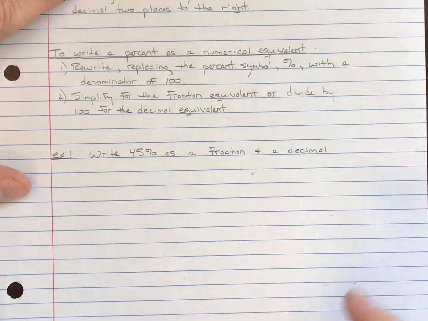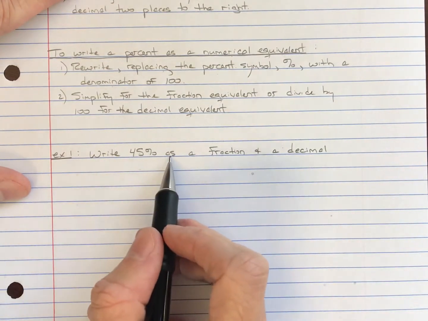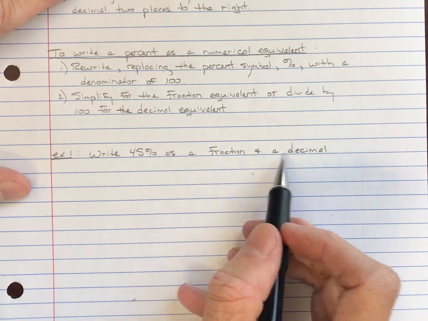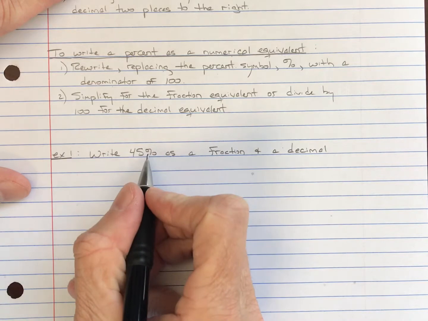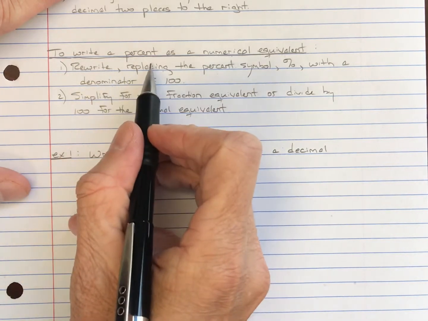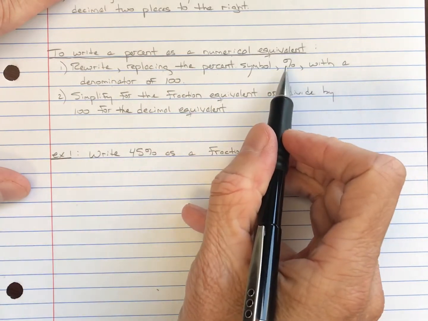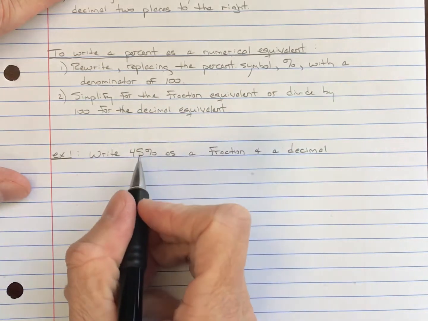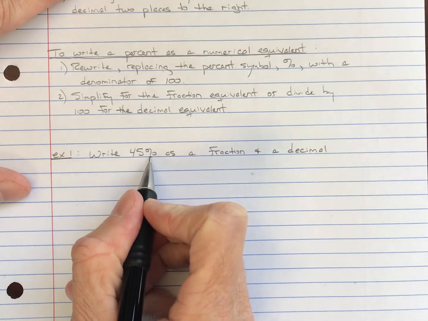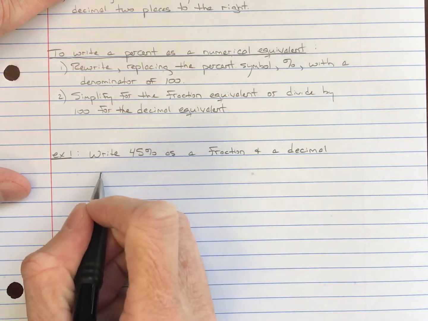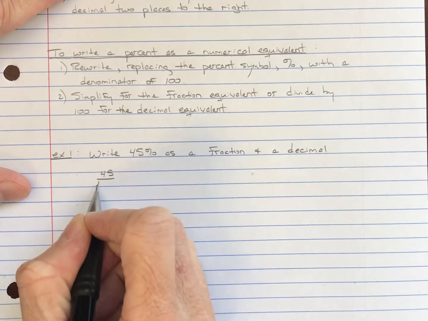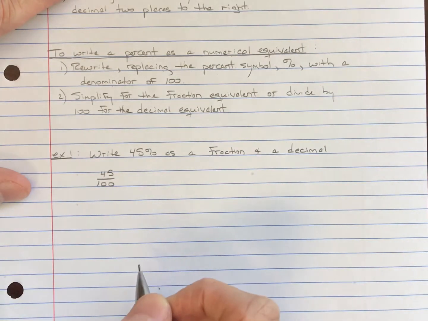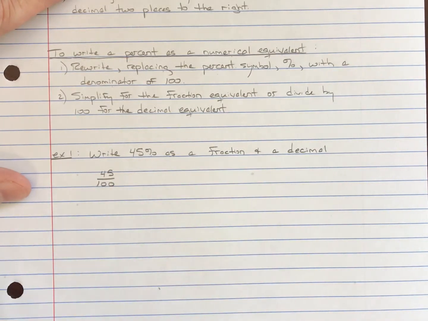Let's take a look. Write 45% as a fraction and a decimal. First things first, we're going to rewrite it, replacing the percent symbol with a denominator of 100. So 45% means 45 out of 100. I'm going to drop that symbol and replace it with the denominator of 100. So there's 45% as a fraction.